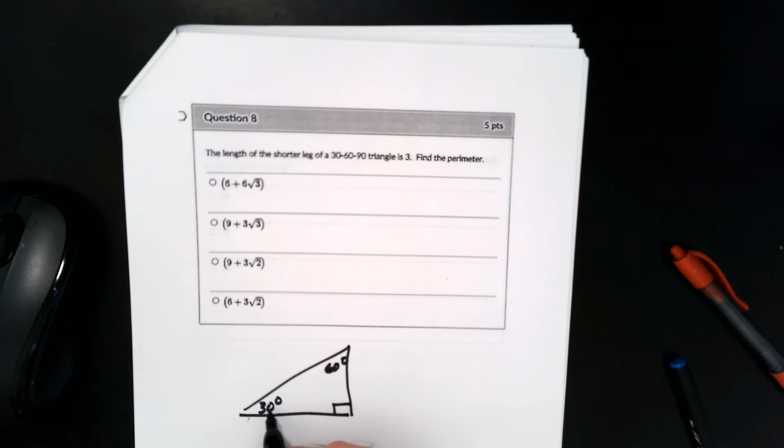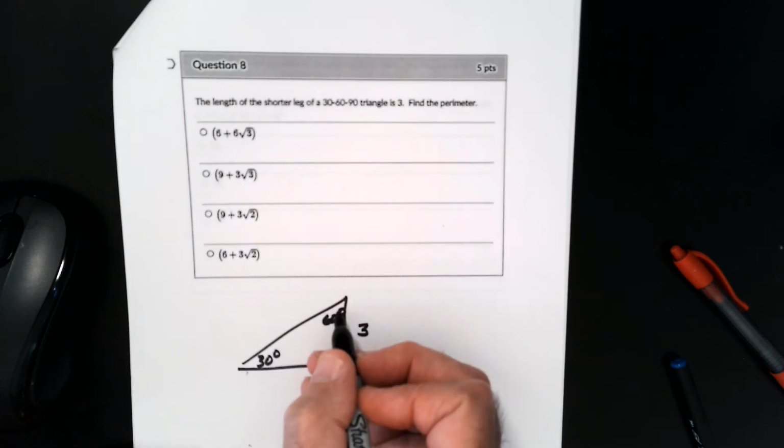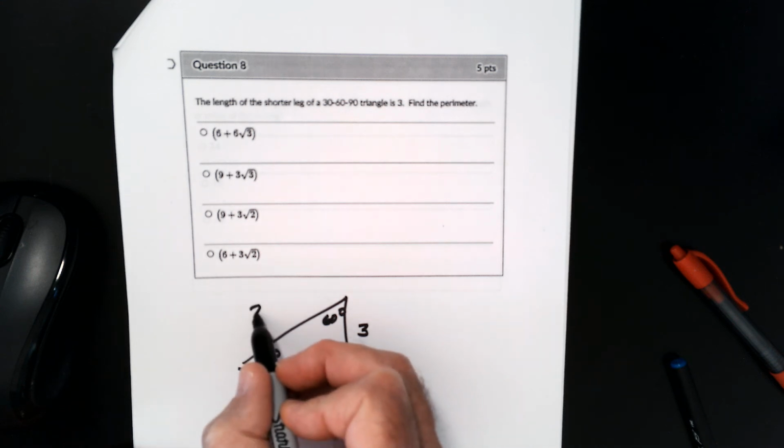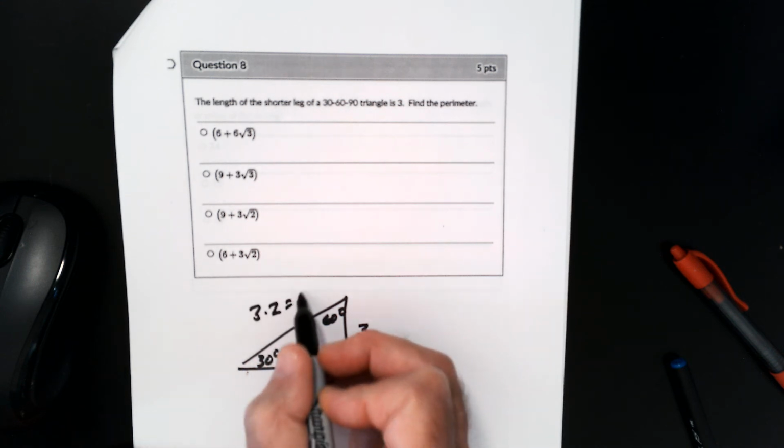Now, the shortest leg would go with the shortest angle, so that's going to be 3. The side across from the 60 will be 3 times the square root of 3, and the hypotenuse will be 3 times the number 2, which will give us 6.